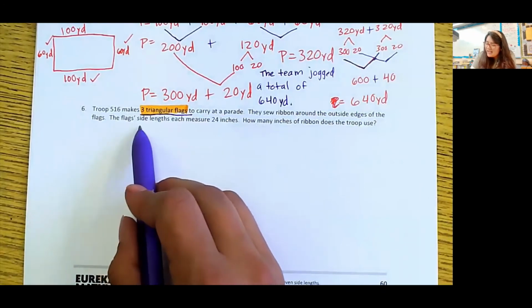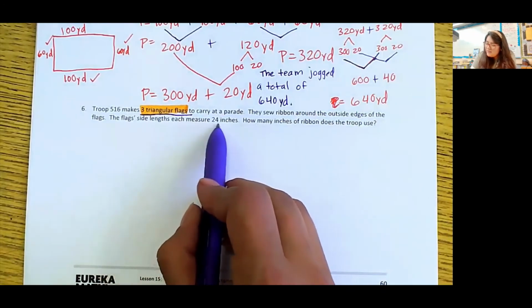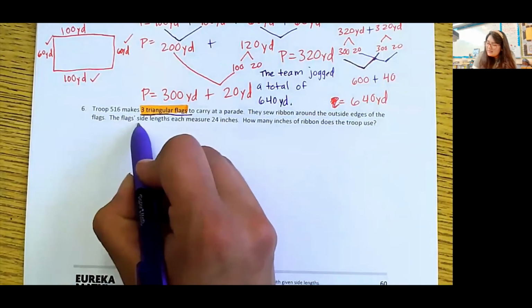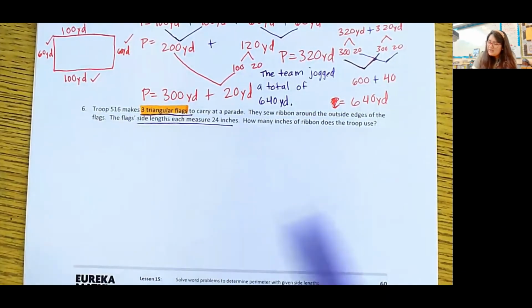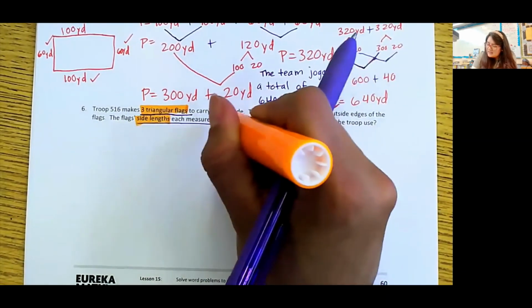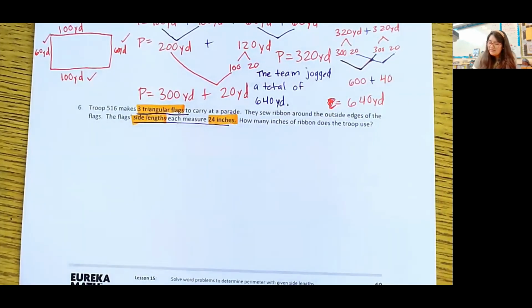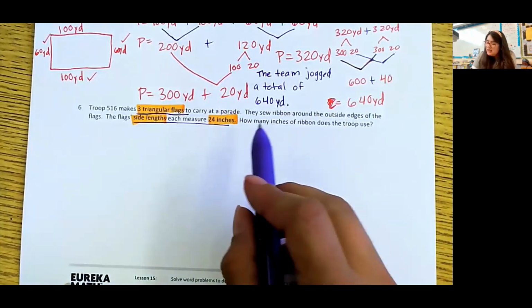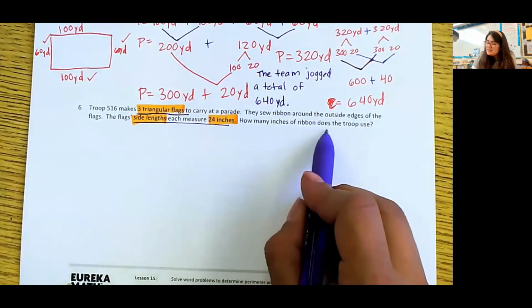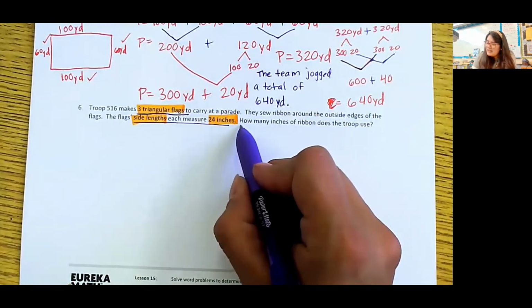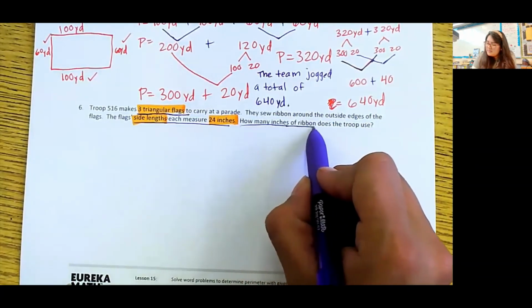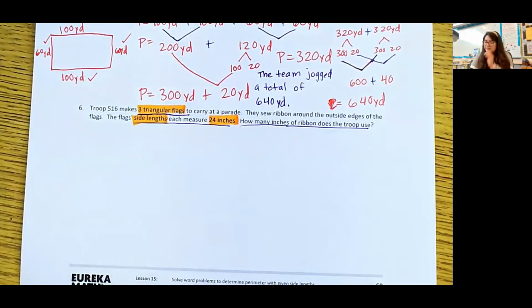The flag side lengths each measure 24 inches. This is important. They're giving us the side lengths here. Each side length is 24 inches, and they're giving us our unit of measure as well. How many inches of ribbon does the troop use? So we need to find how many inches does the troop use.